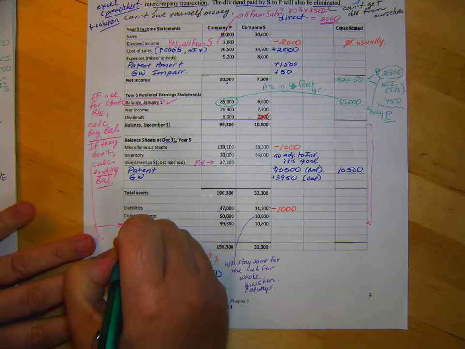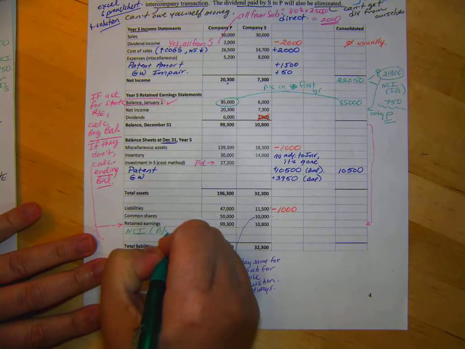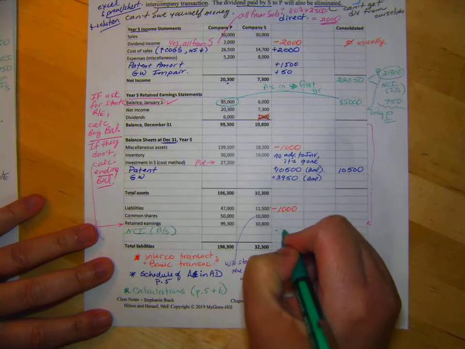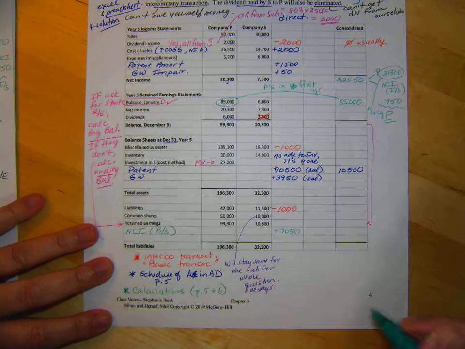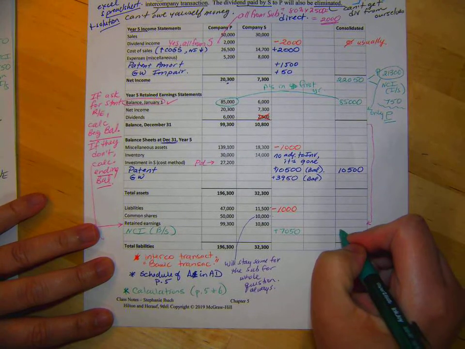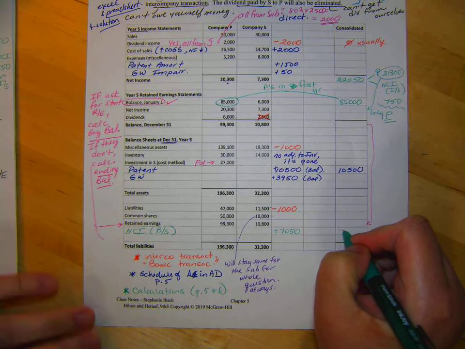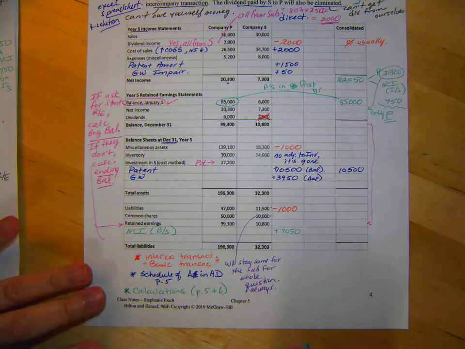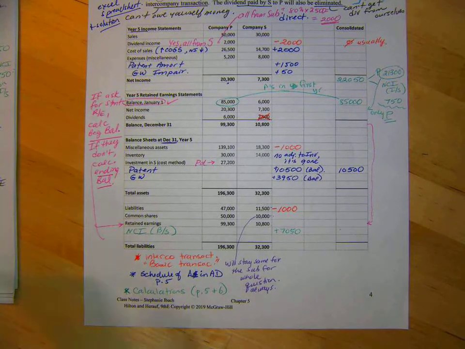So we have to put NCI on the balance sheet as 750. So that's just going to go over to here. Okay, so that's all color coded so you know where to look.